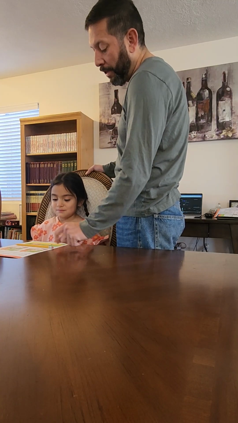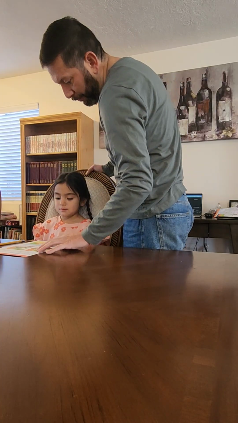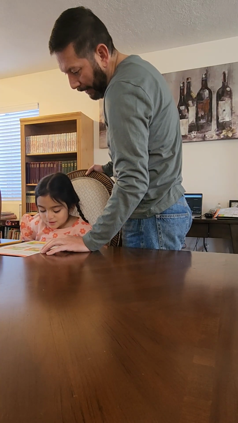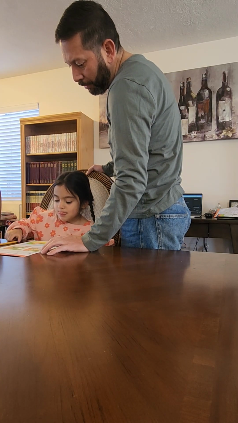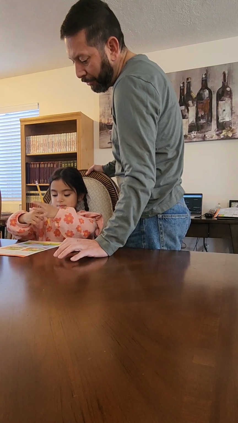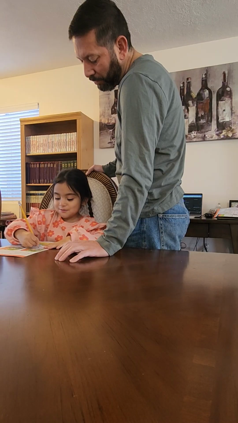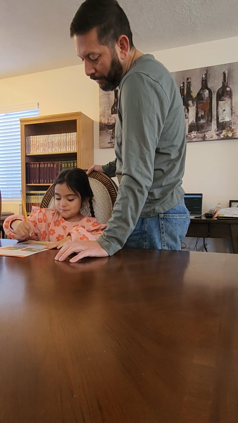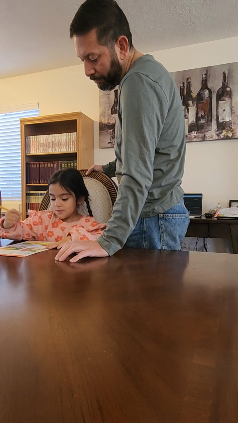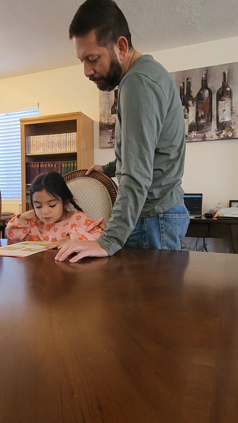Okay, so now let's go to this photo and make a circle around a child who is being safe. Is she being safe? Yeah. Why? Because she's holding her mom's hand. Okay, and what else? I don't know.